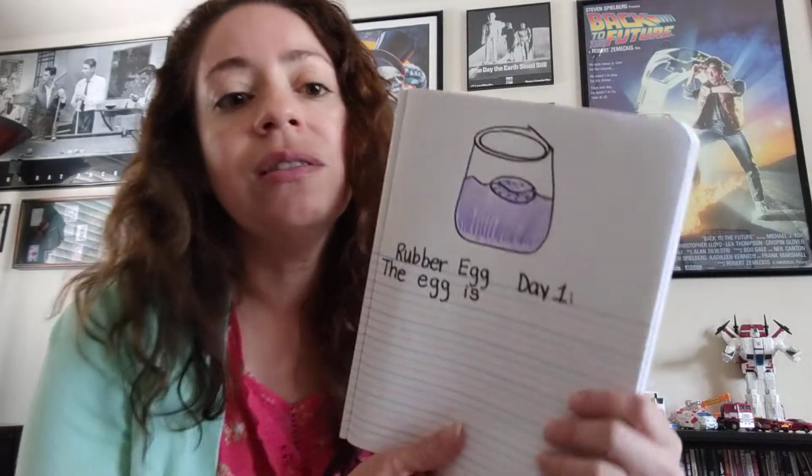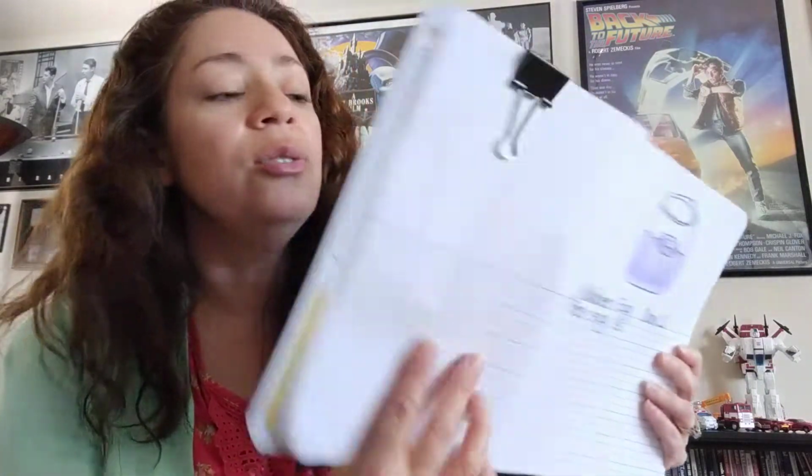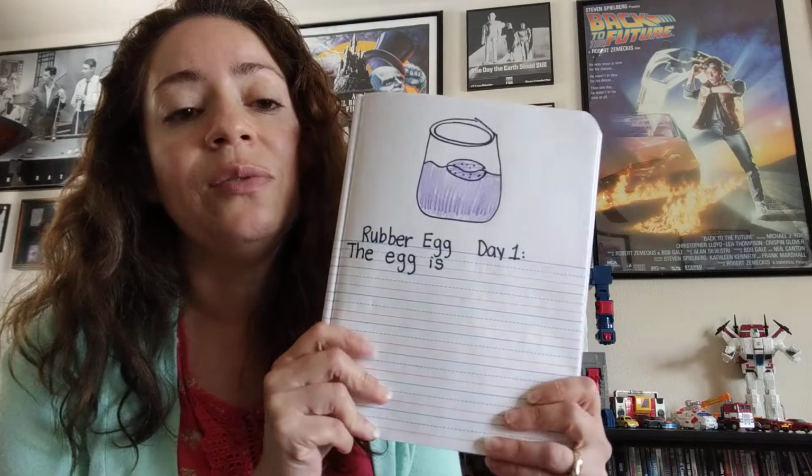So it is so fun to make observations as a scientist. And as a scientist, you need to write a lot of ideas down. So I want to show you how I'm going to use my journal that I have. And actually, you have one of these at home too. And if you don't have a journal, you can use a piece of paper to make your own journal.